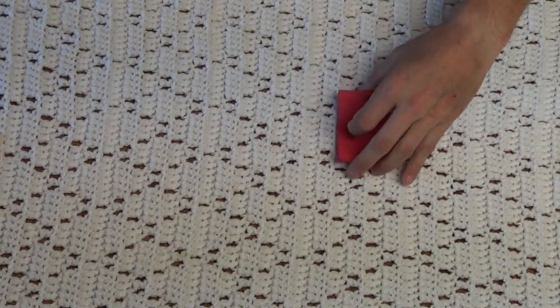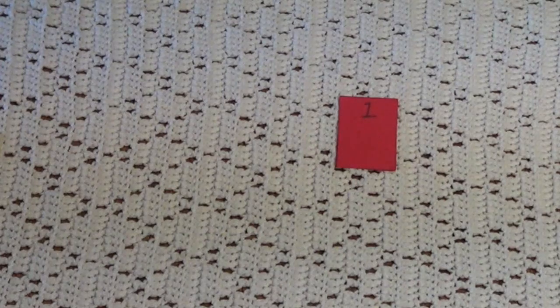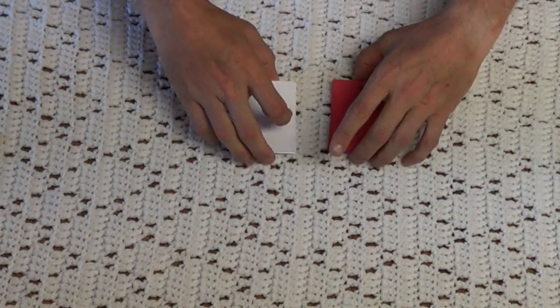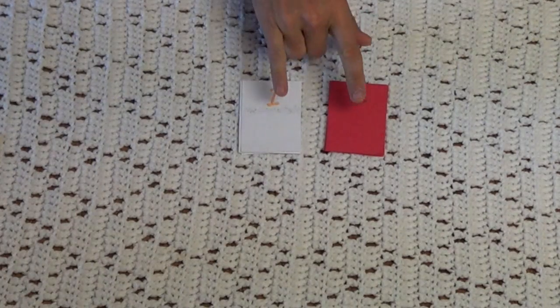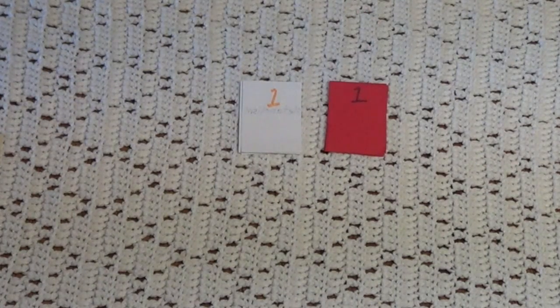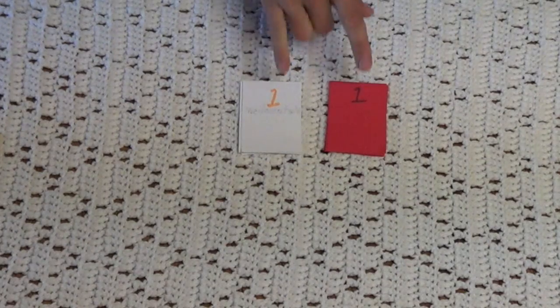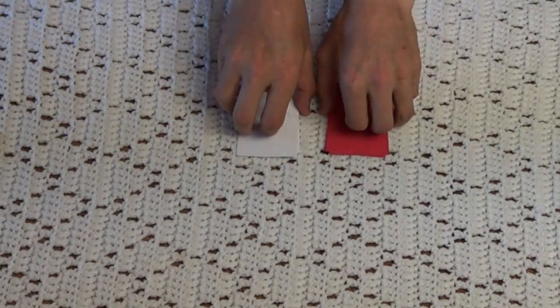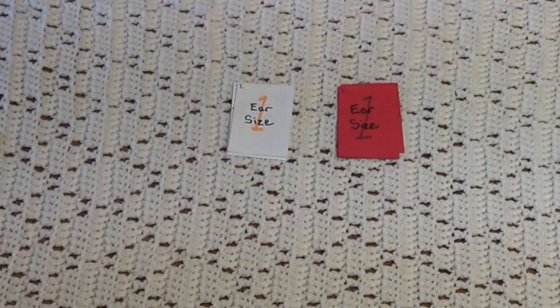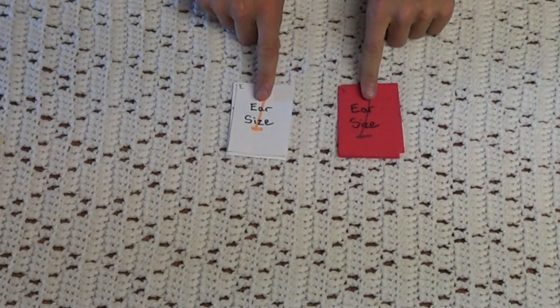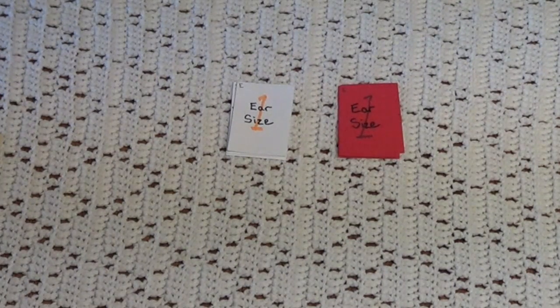So let's begin. Noah received chromosome number 1 from me and chromosome number 1 from his mother. These are a homologous pair of chromosome number 1s, and they are called homologous pairs because if we flip them over, you will see that they have very similar genes for the same structures.